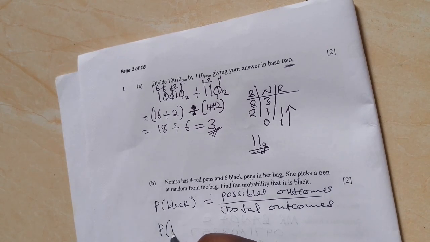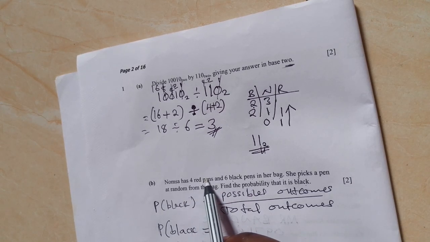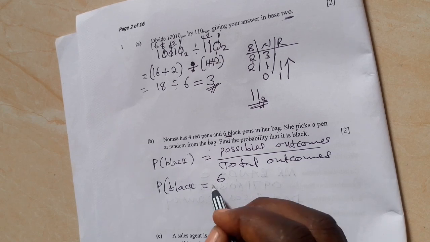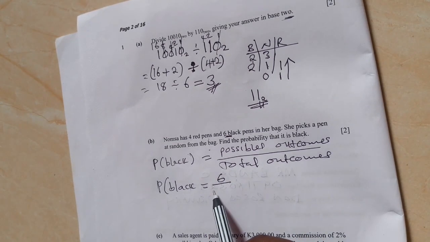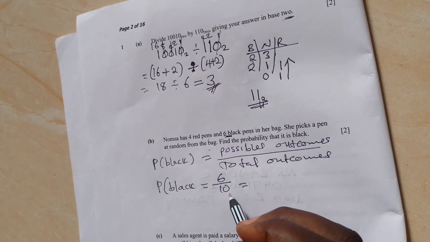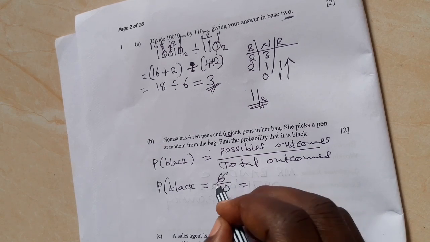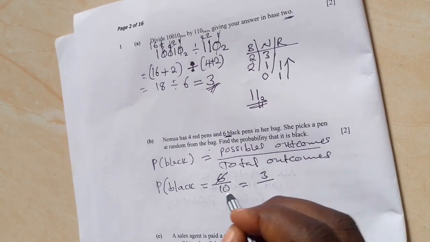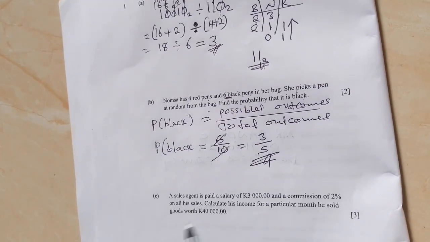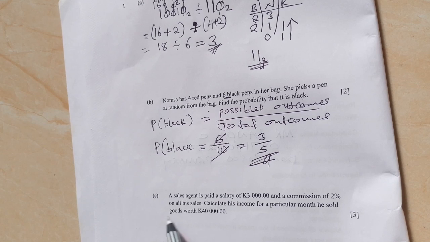So probability of picking a black pen is equal to, so you check in the question how many black pens are there. There are 6. So there are 6 possibilities of picking or selecting a black pen over the total number of pens. 6 plus 4, that is 10. So you can simplify this by looking for a number that can go into both without a remainder. So you can use 2. 2 into 6, that is 3, 2 into 10, that is 5, and you have your answer here. So we go to question 1C.